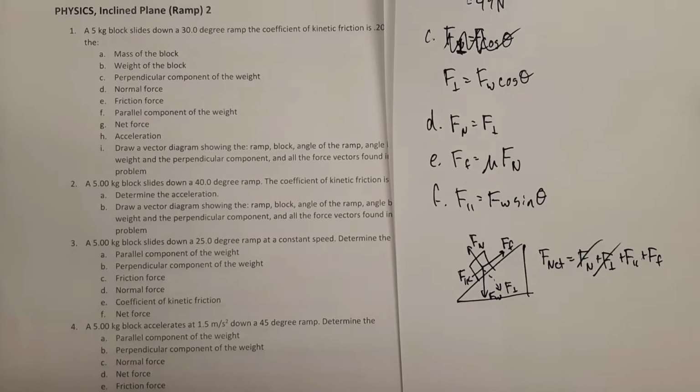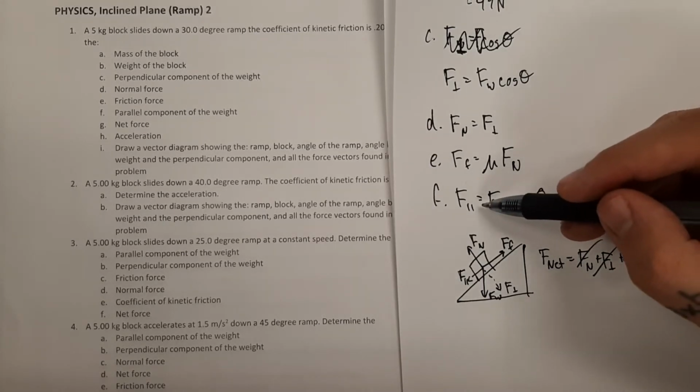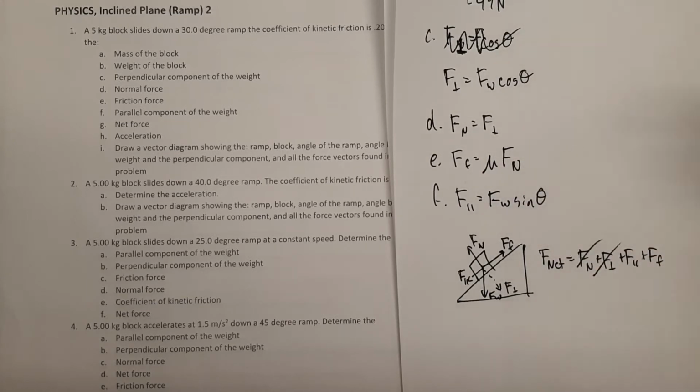Here's the rub, though. They're pointing in different directions, in exactly opposite directions. So one of these needs to be negative, and you just add them together. There's your net force. Just take FF and add it to F parallel. Make one of them negative. You got your F net.